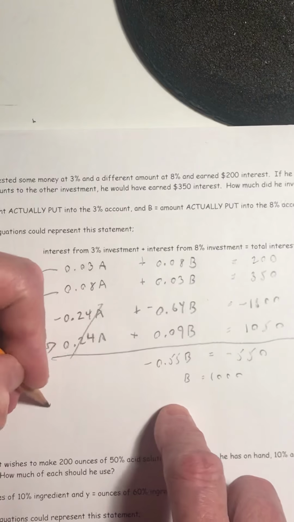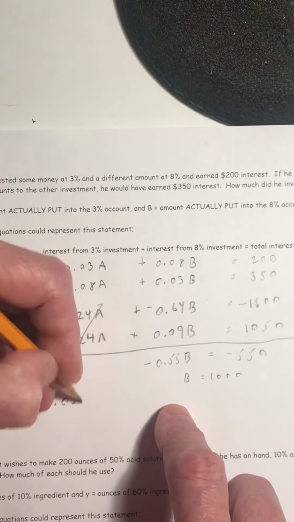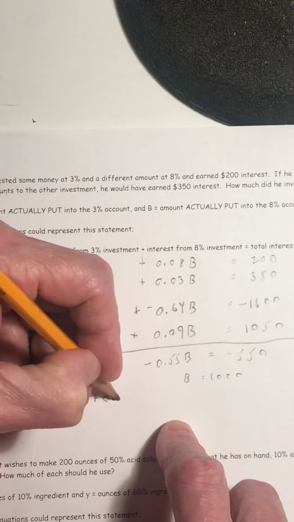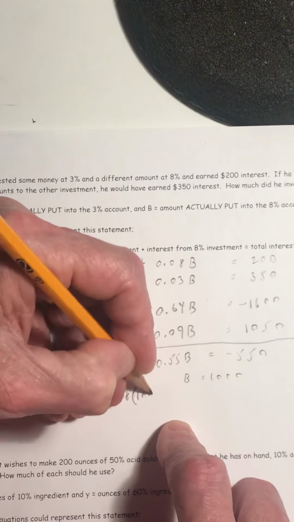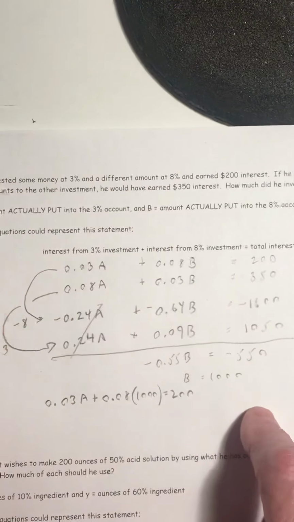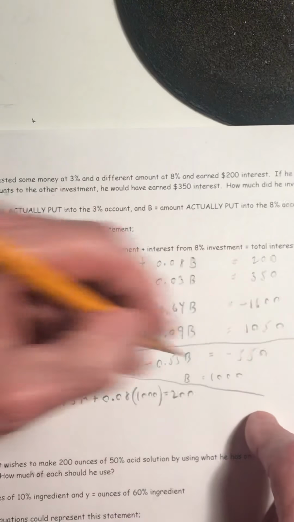So if I write 0.03A plus 0.08 times 1,000 equals 200, I can solve this. Let me get this separated.